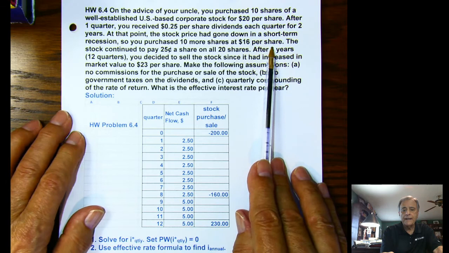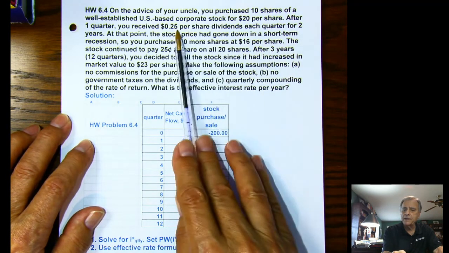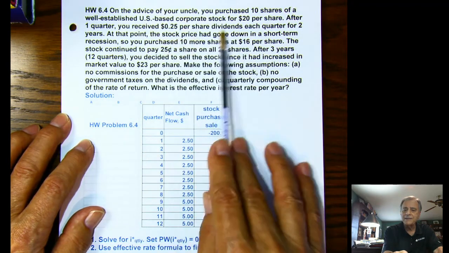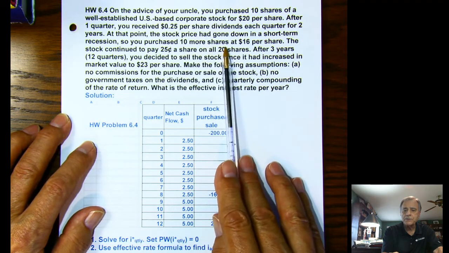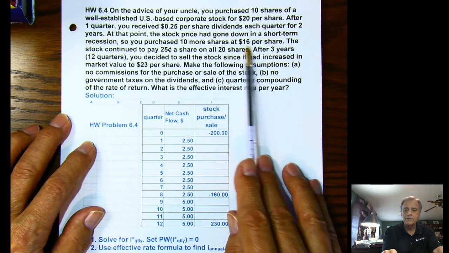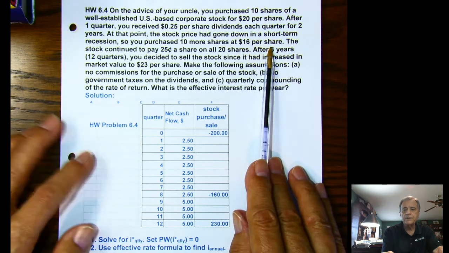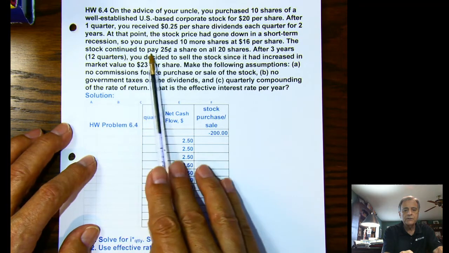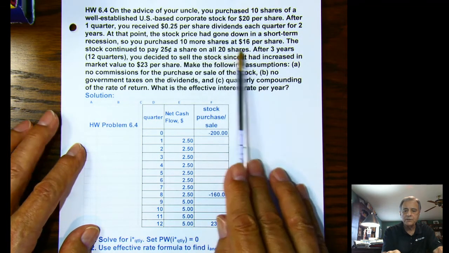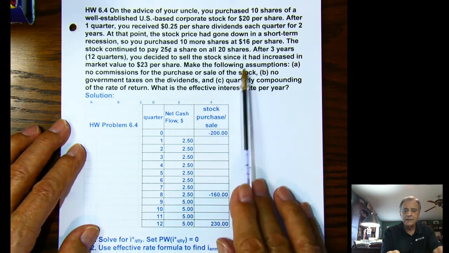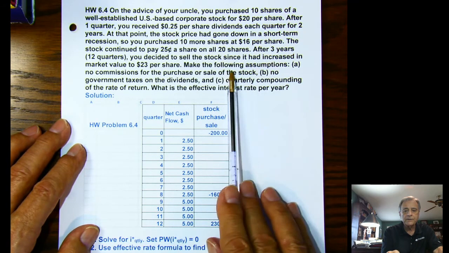Okay, so at the end of 2 years or 8 quarters, remember you're getting a quarterly dividend, which is an A series, so you're going to want to work in quarters. So that purchase occurs at the end of the 8th quarter, 2 years. The stock continued to pay 25 cents a share on all 20 shares, because you bought 10 more, you had 10, now you've got 20, and you're getting 25 cents a share dividends.